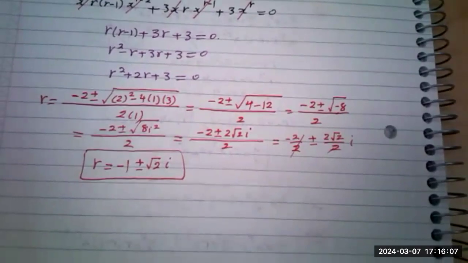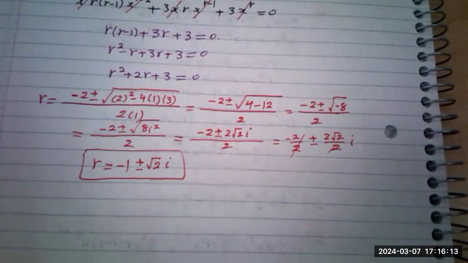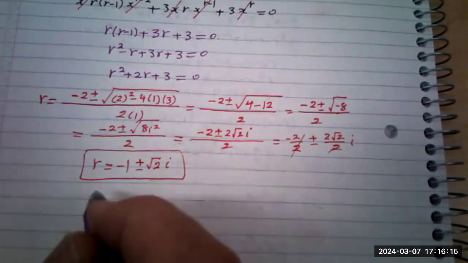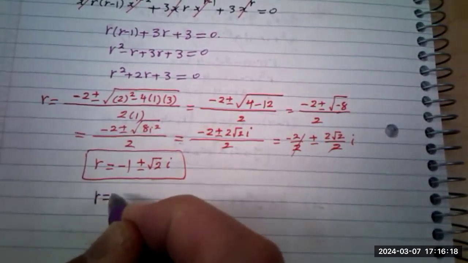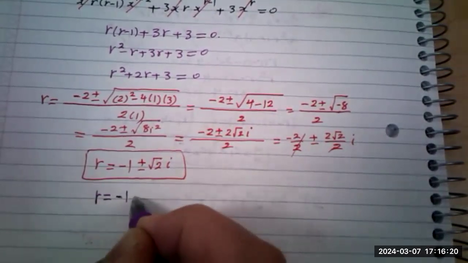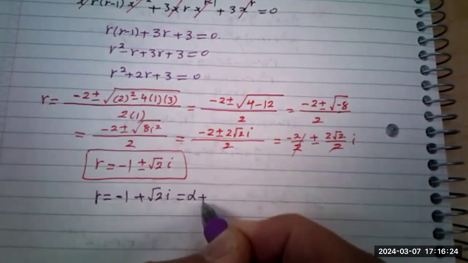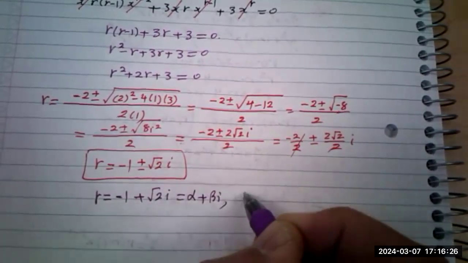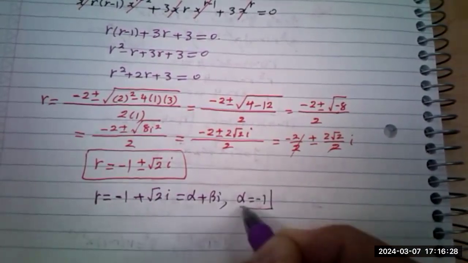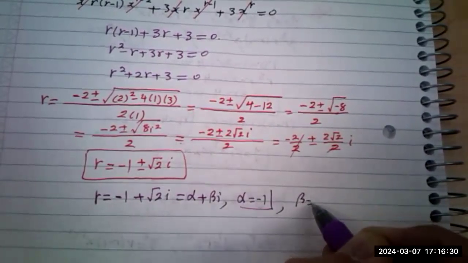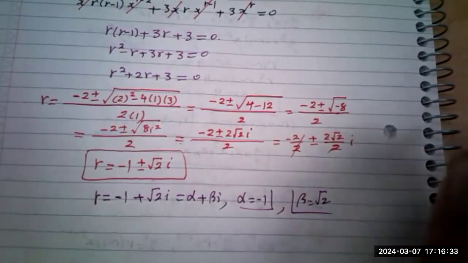Consider the positive, and we identify the alpha and beta. You don't have to consider both of them. So the solution of the characteristic equation is negative 1 plus radical 2 i. Compare it with alpha plus beta i. So your alpha would be negative 1, and your beta would be radical 2.